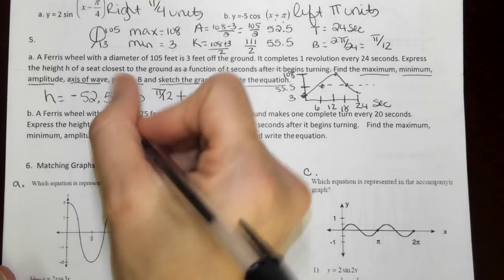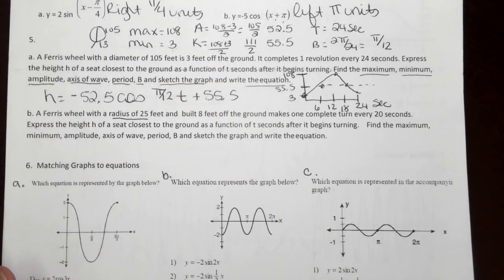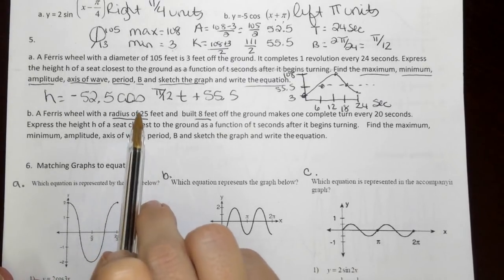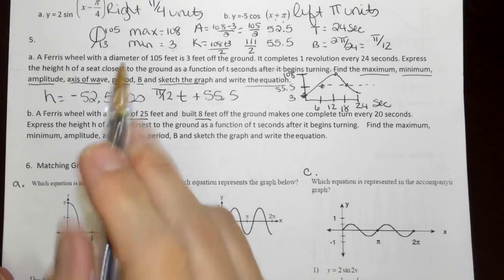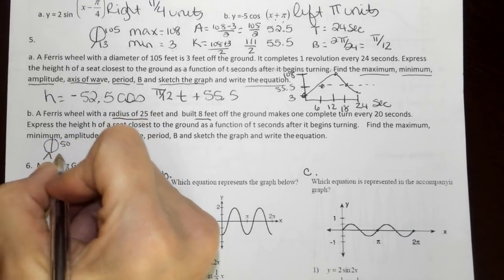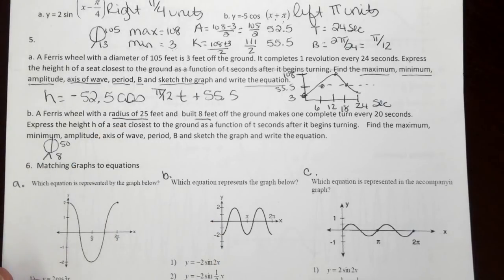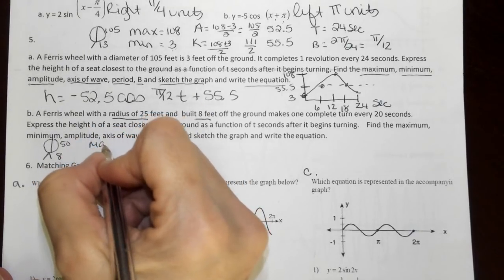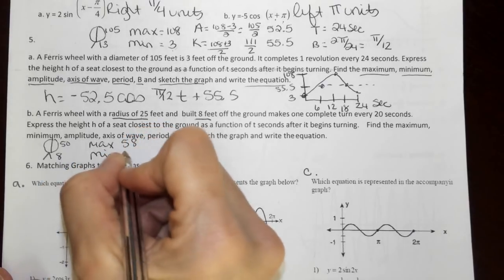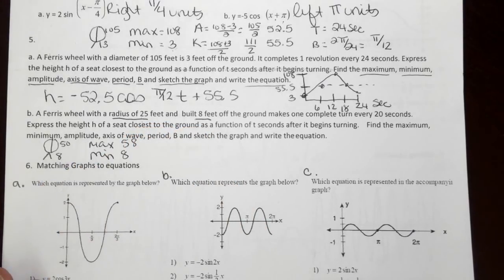A Ferris wheel has a radius of 25 feet and is built 8 feet off the ground. If the radius is 25, that means my diameter is 50. So the whole circle is 50, and it's 8 feet off the ground. So I have a max of 58, and I have a minimum of 8.